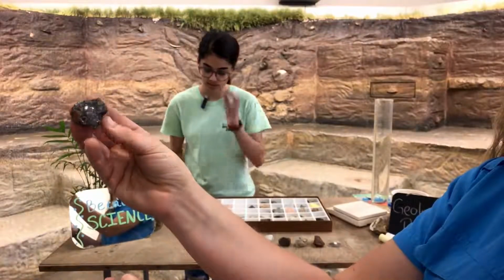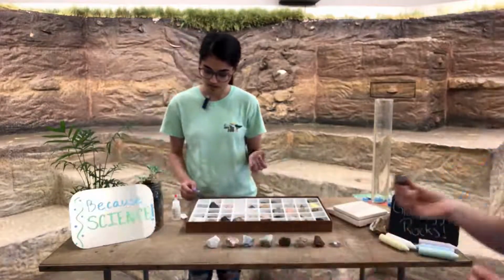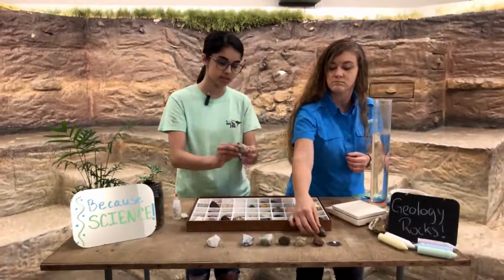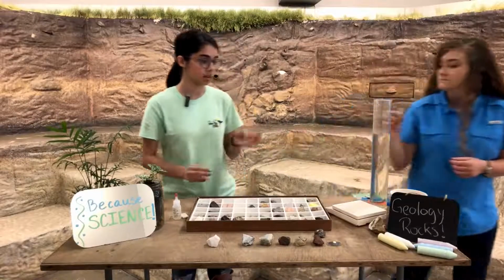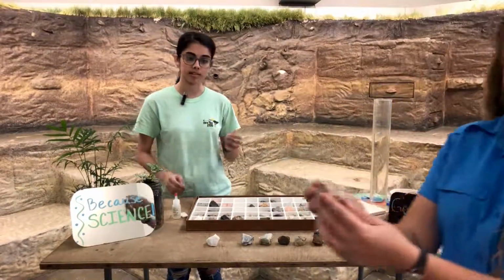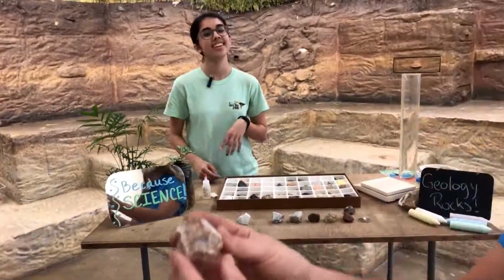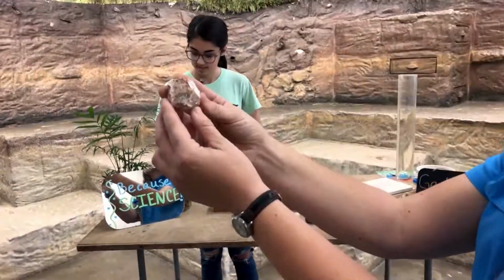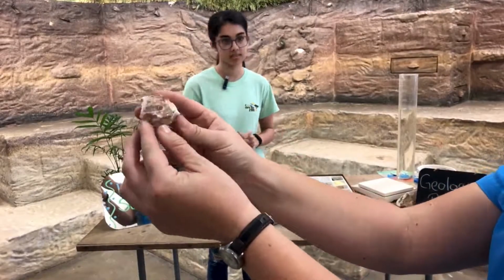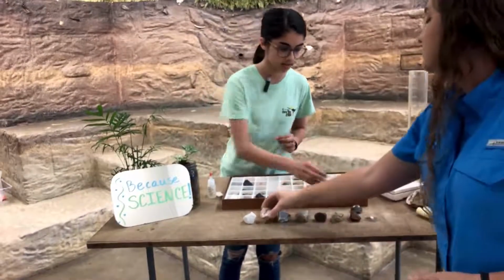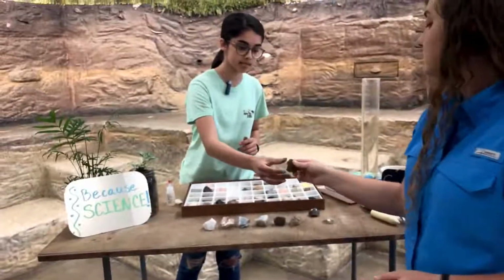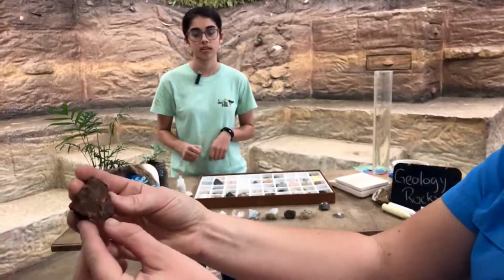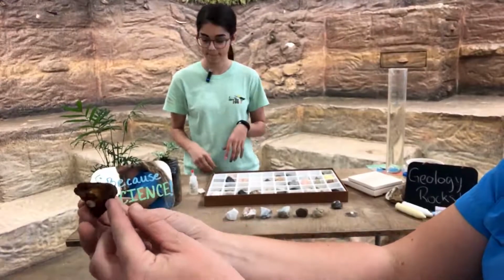And then our next one would be gypsum. This is gypsum, and it is non-metallic, but it's also a glass-like non-metallic mineral. And then this is hematite, and it is also non-metallic and has a dull luster. So those are the three types.